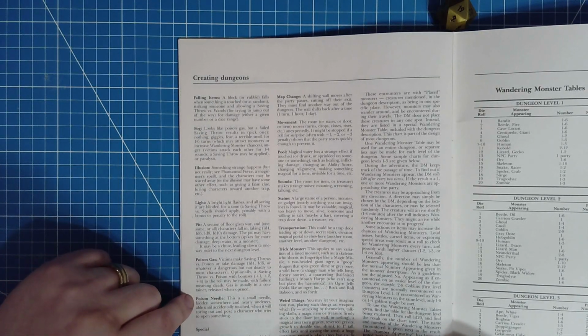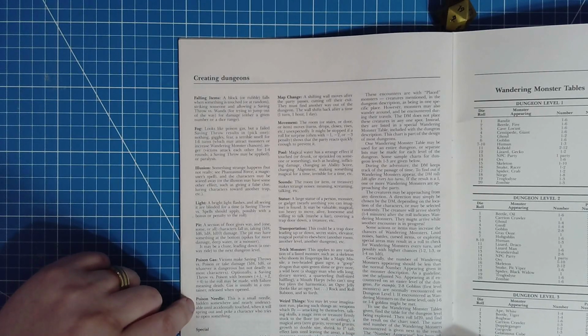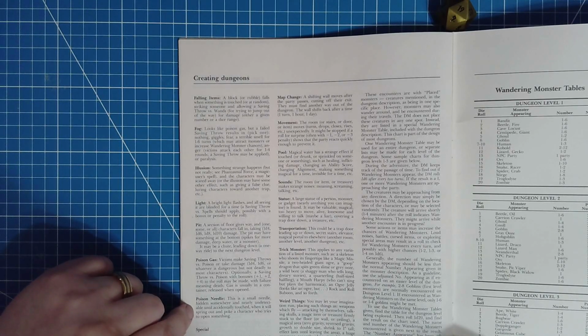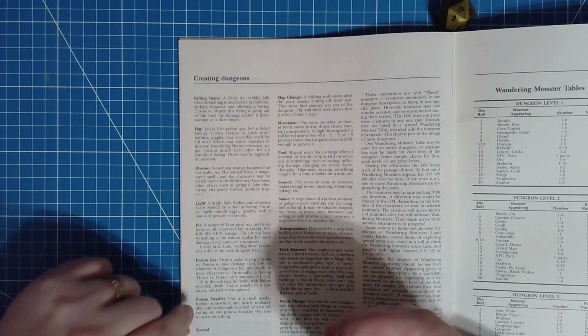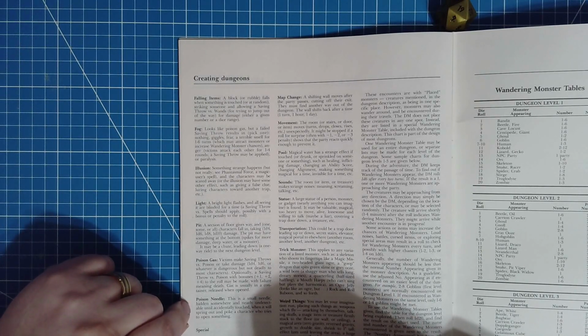Poison needle. This is a small needle hidden somewhere and nearly undetectable until accidentally touched, when it will spring out and poke a character who tries to open something. Yep. Common kind of lock trap, right?